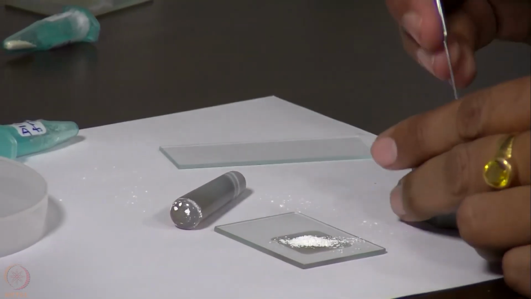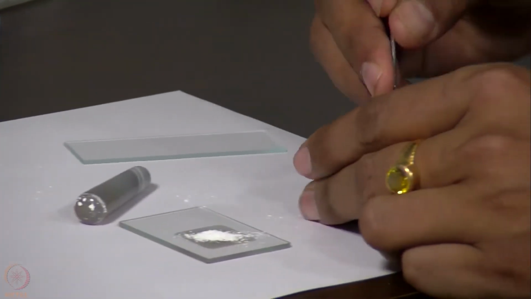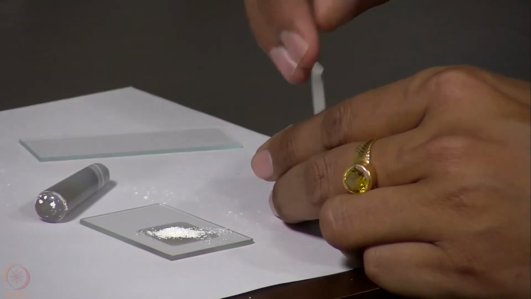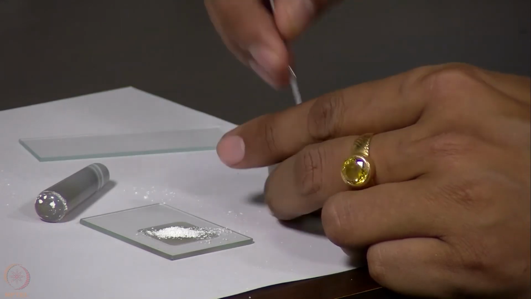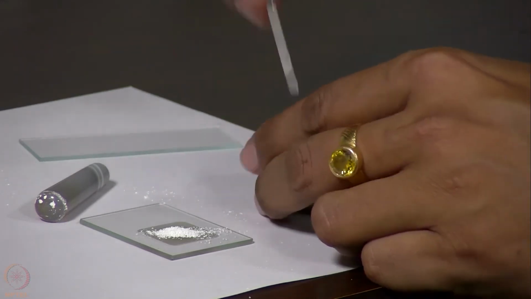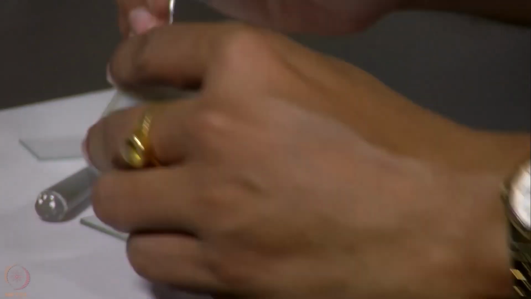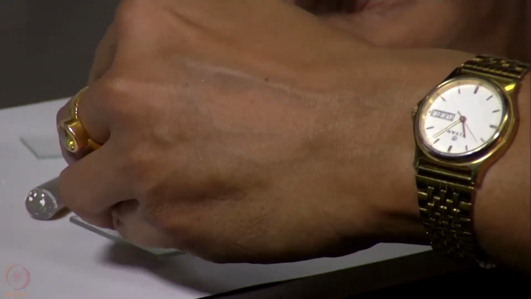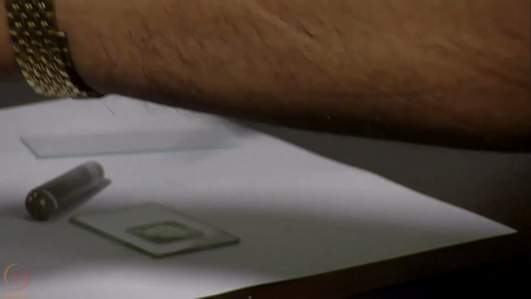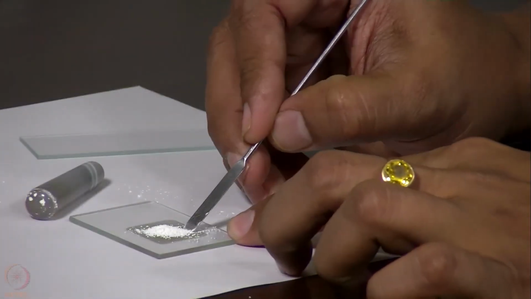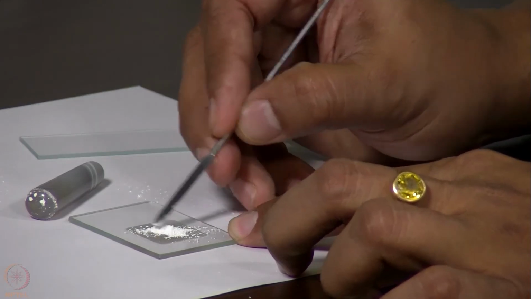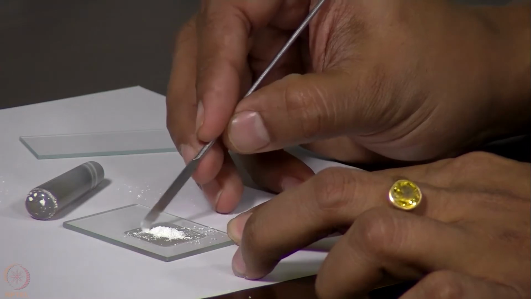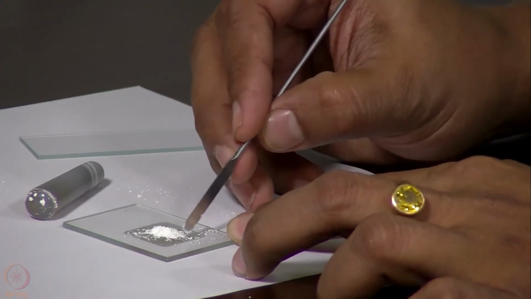We can scratch it further to take the remaining amount of sample that is there inside this mortar and pestle. Now what we need to do is bring the sample to the center, because we do not have a large amount of sample.